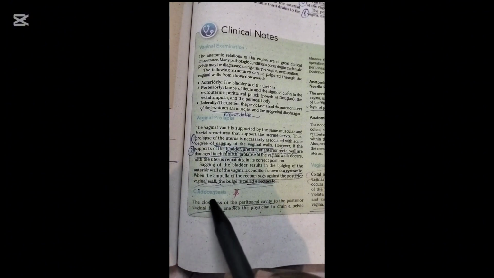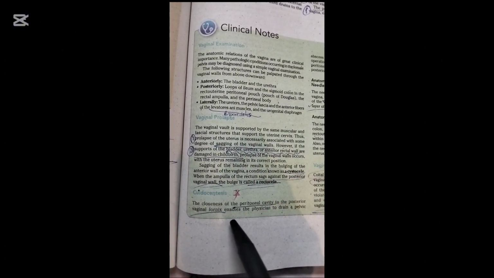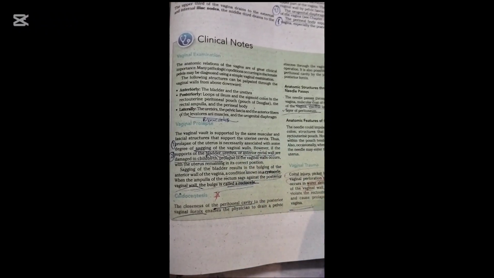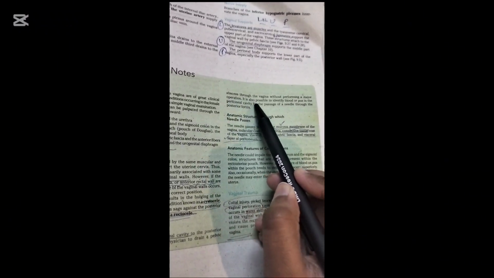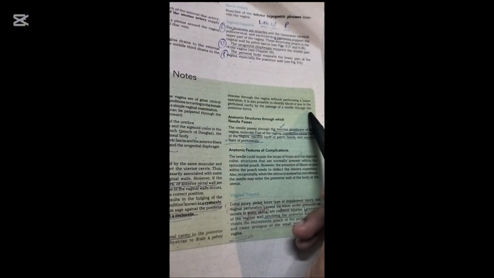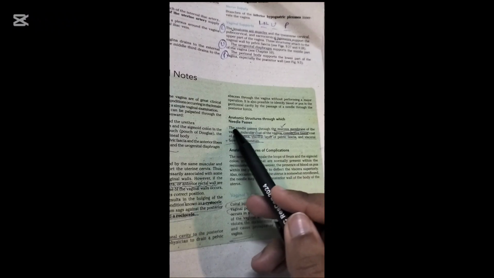Now let's talk about something which is called culdocentesis. The closeness of the peritoneal cavity to the posterior fornix of the vagina enables the physician to drain a pelvic abscess to the vagina without performing a major operation. It is also possible to identify blood or pus in the peritoneal cavity by passing a needle through the posterior fornix. Let's talk about anatomical structures through which the needle passes.